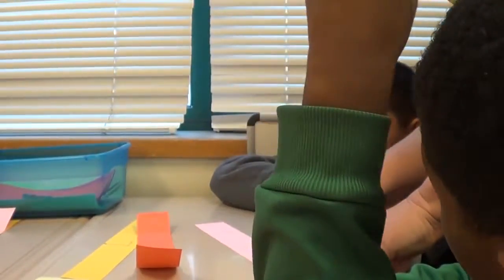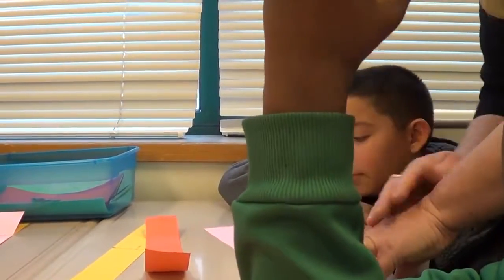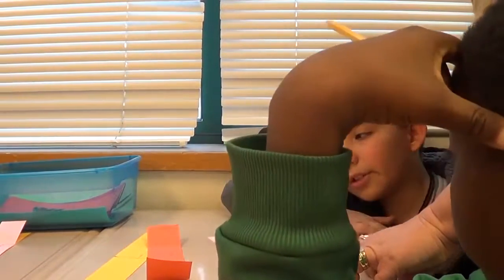Because you see how you said you divided it into 12 parts? But what this looks like to me is you have 1, 2, 3, 4 parts. So what would the bottom number be? If you divided it into 4 parts, what would the bottom number be? Yeah.